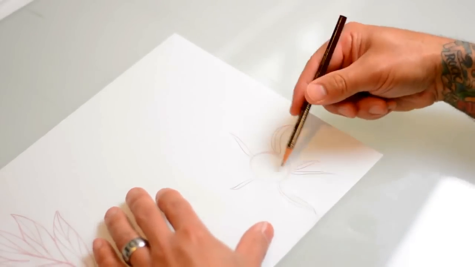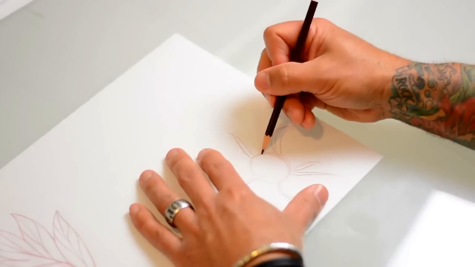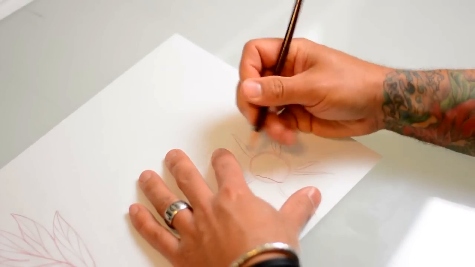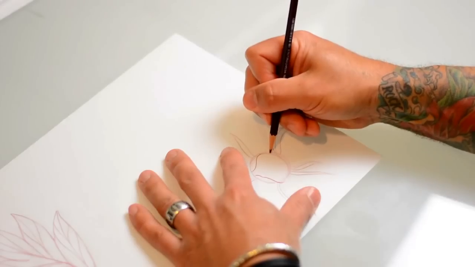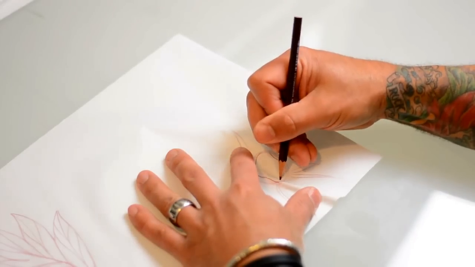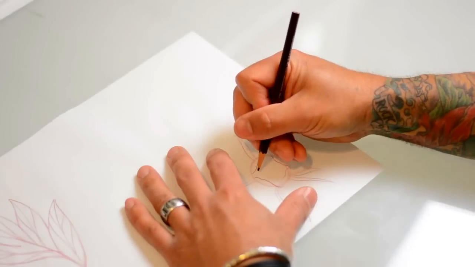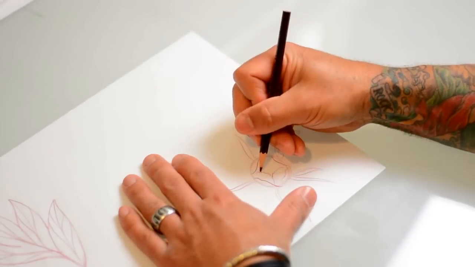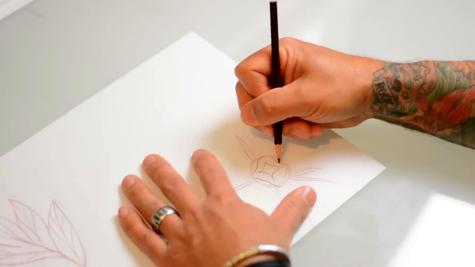So as the leaves peel off of the ball or the bud, and then as it's opening, you can start seeing the layers of petals that are wrapped around each other.